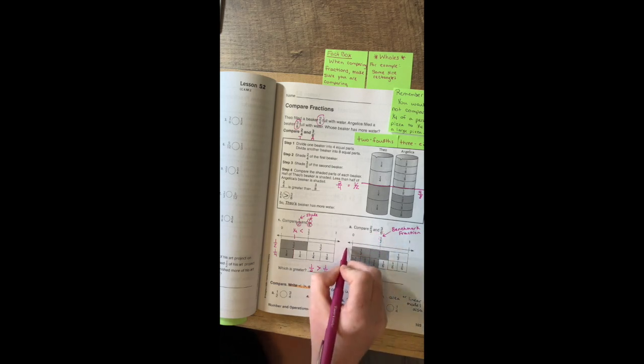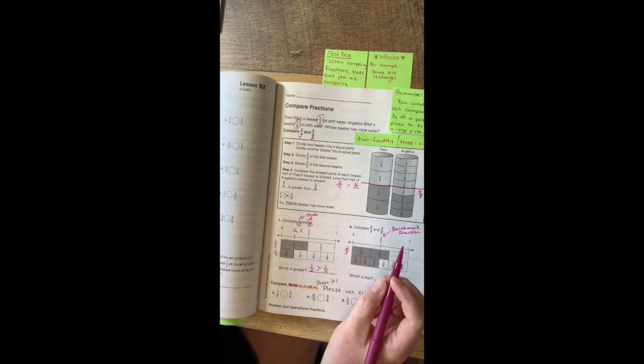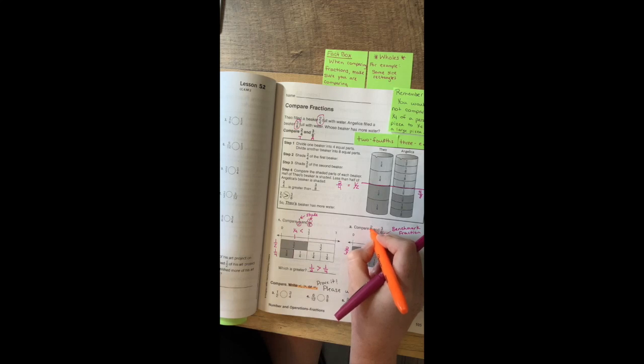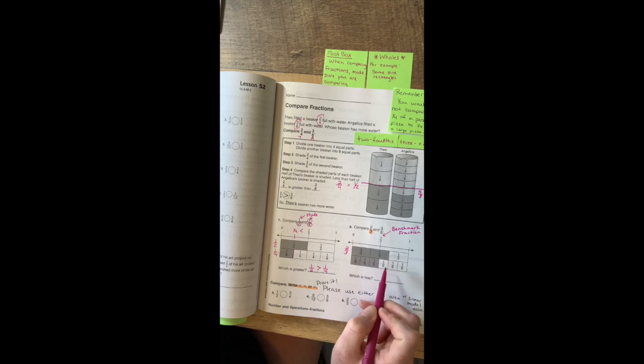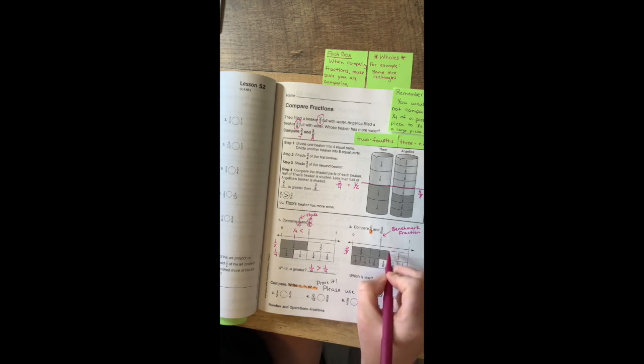Well, let's look. 2/3. This denominator tells me that I'm going to cut my rectangle into 3 equal parts. 1 part, 2 parts, 3 parts. I am talking about 2 of them, so I'm going to shade 2 of the 3 parts. I can also use this line here to help me place 2/3 on the number line.